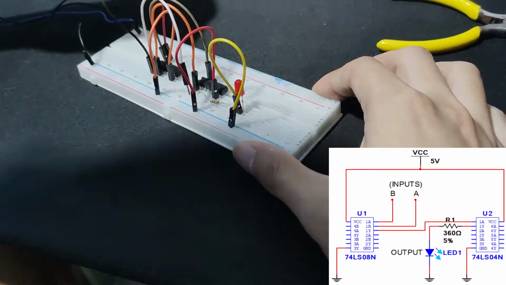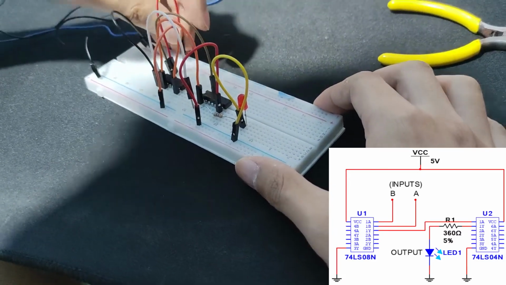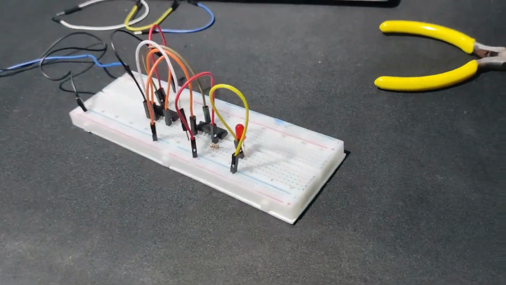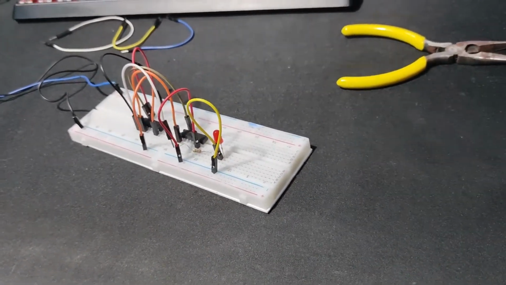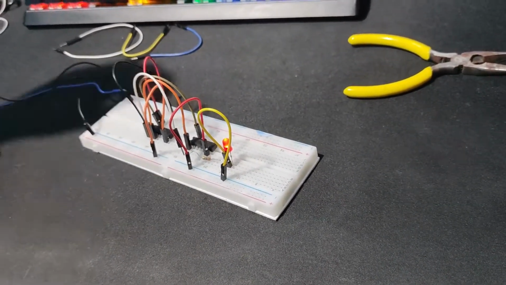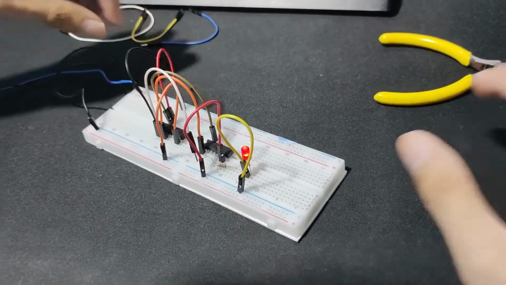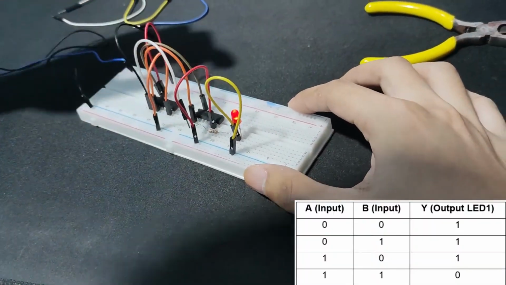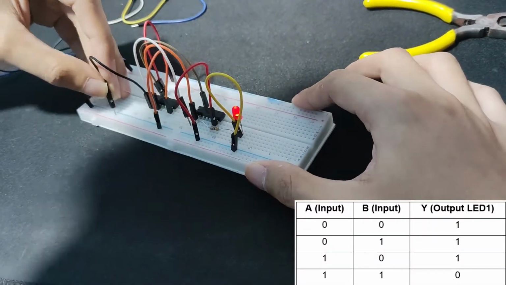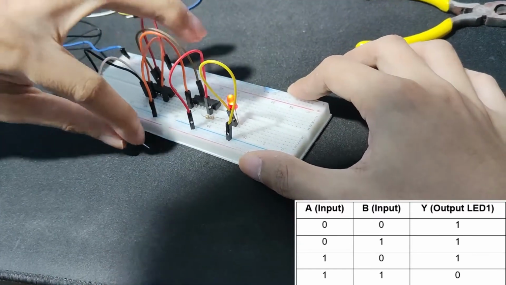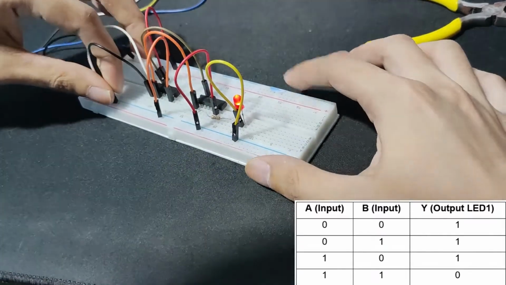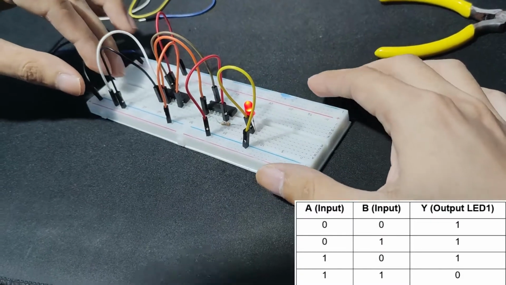Then, let's try the circuit. If input A and B are equal to 0, the LED is lit, meaning output is equal to 1.